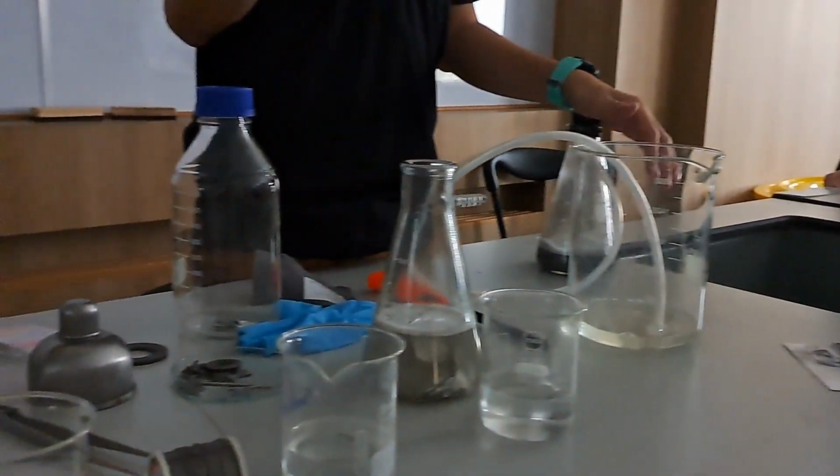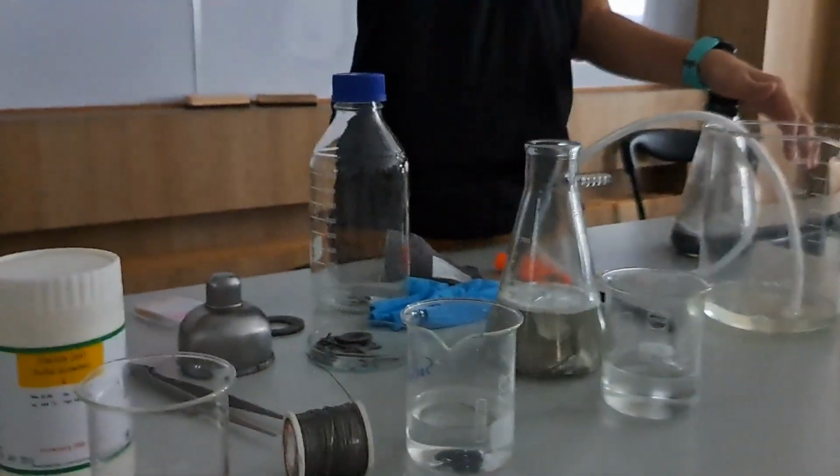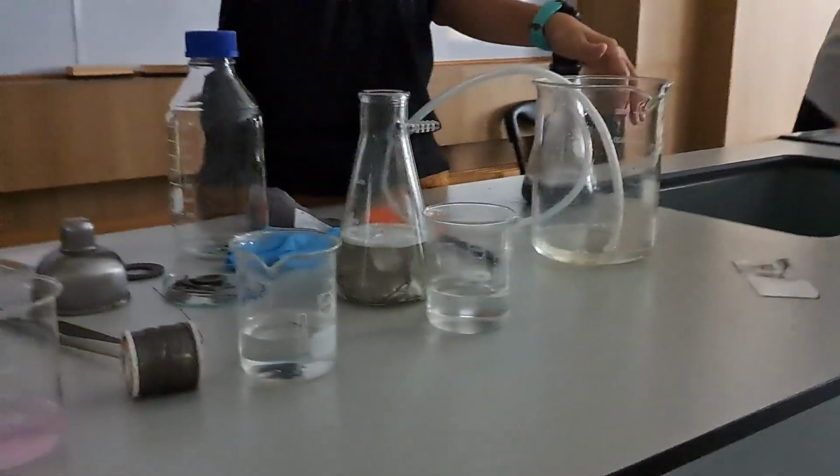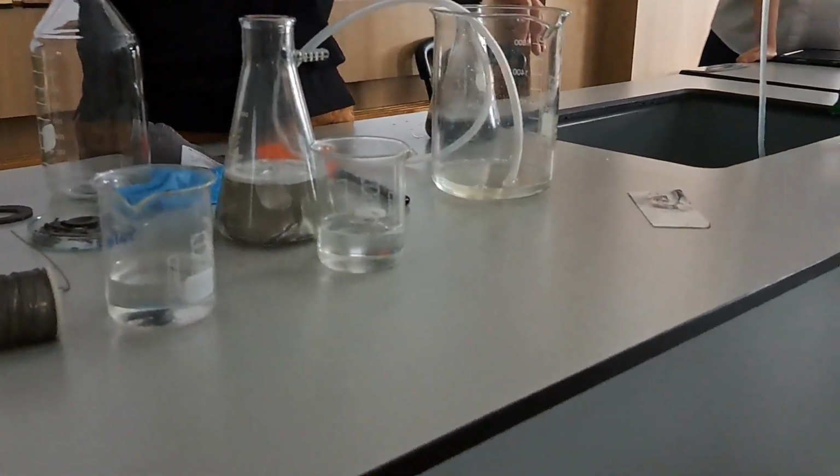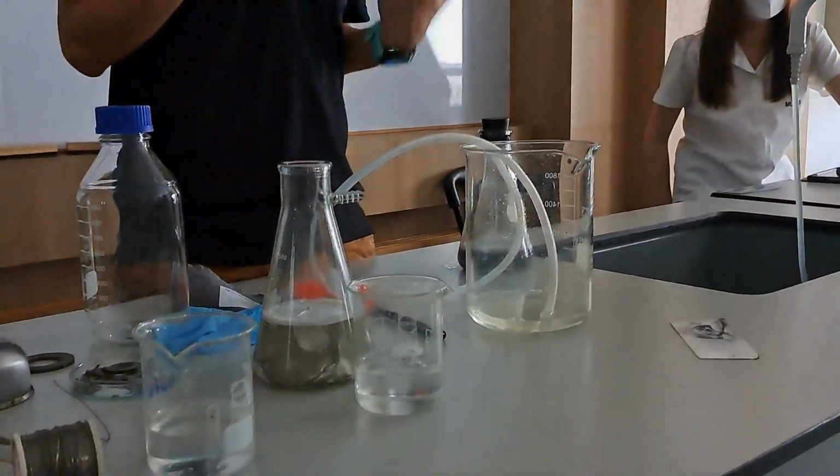Okay, so back to our oxygen test. In the test tube, we put fire in it. Is it flammable? No, because oxygen doesn't burn itself. It's assisting in the burn, so it makes the fire go bigger.